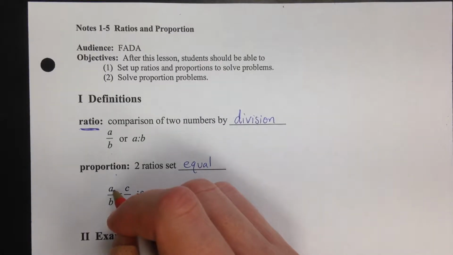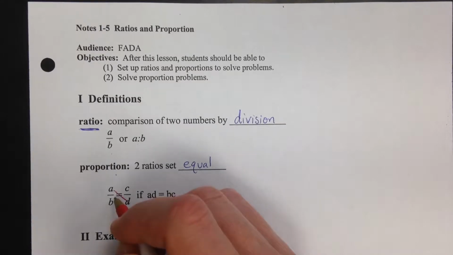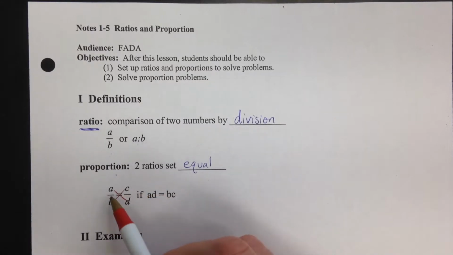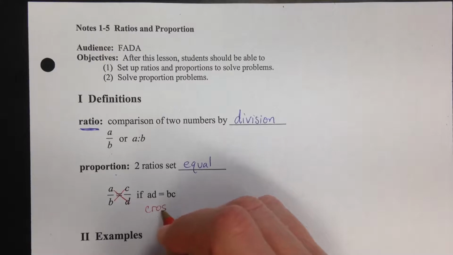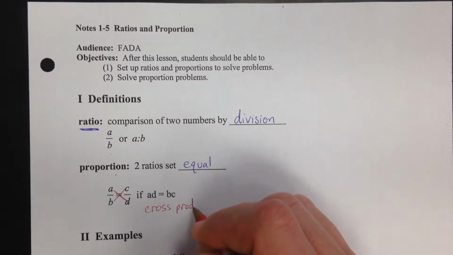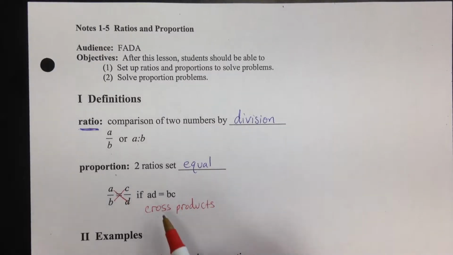So if these two ratios are truly proportional, then the cross products, where we cross multiply, a times d would have to be the same as b times c.